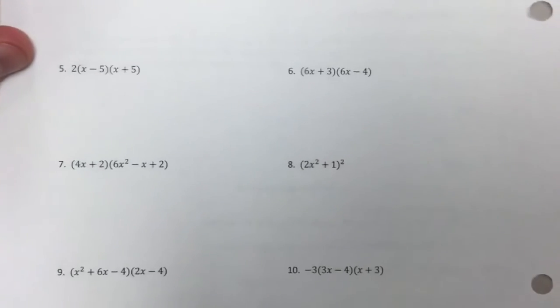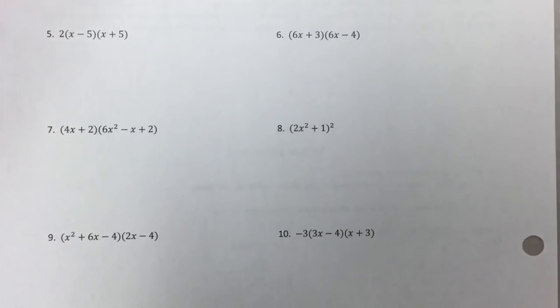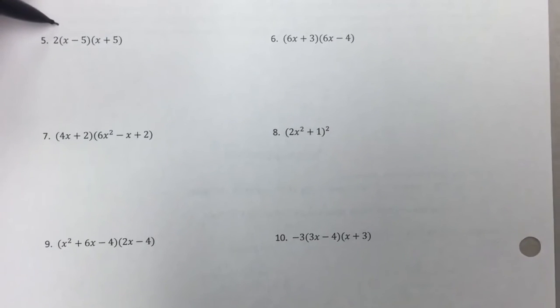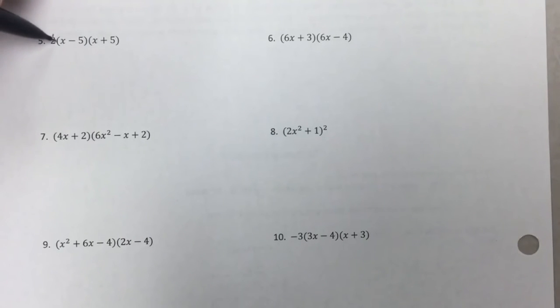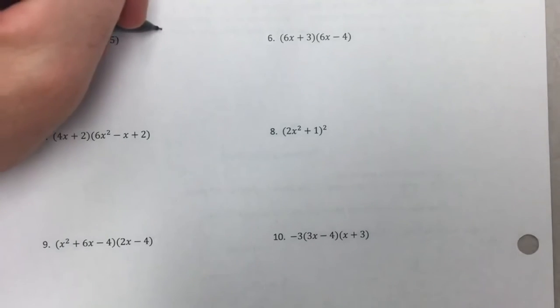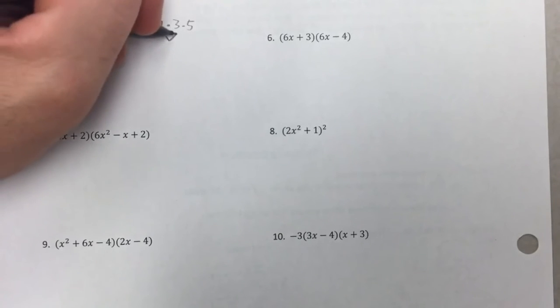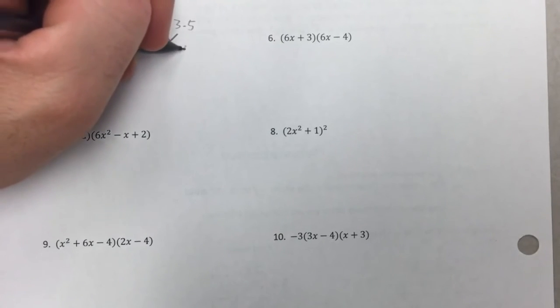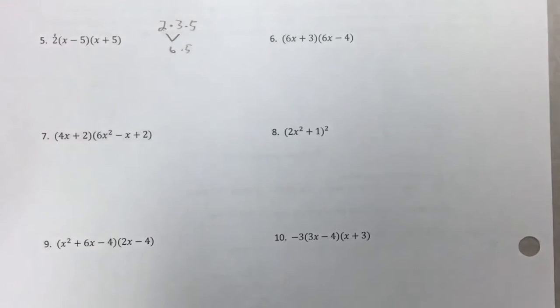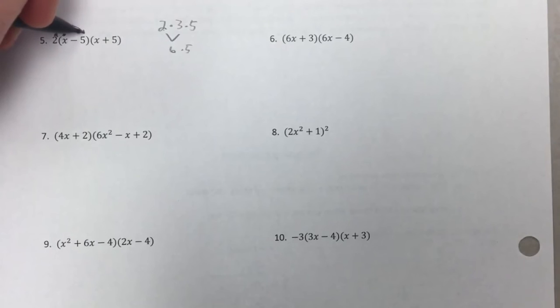Other than that, if we look at one other key aspect here, number 5, when I have a number in front here that I multiply by 2 binomials, I'm going to think about what you would do if I had 2 times 3 times 5. You multiply 2 times 3 first, get an answer, and then multiply that by 5, right? I wouldn't take 2 times 3 and 2 times 5 at the same time. Same thing here. I'm going to take 2, my first factor, and multiply that by my second factor.